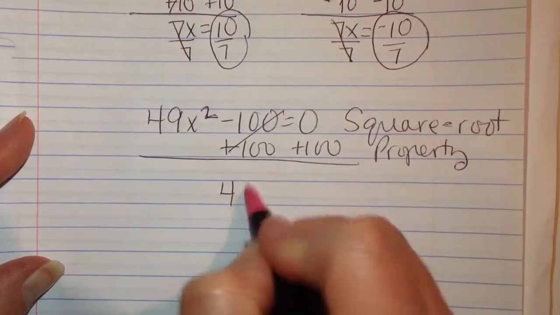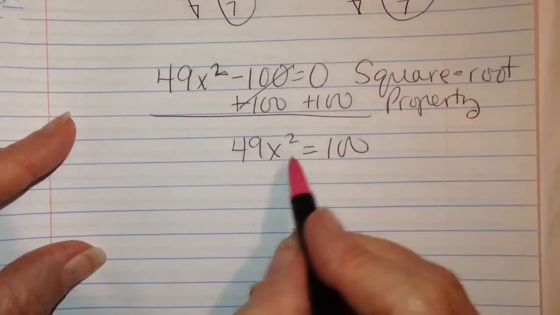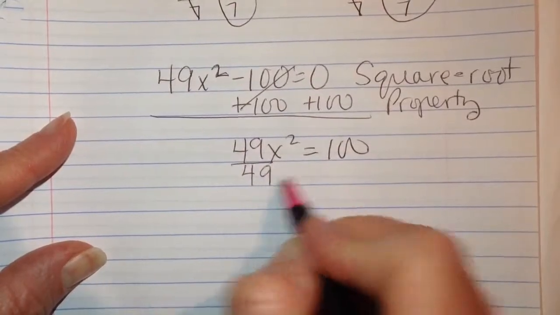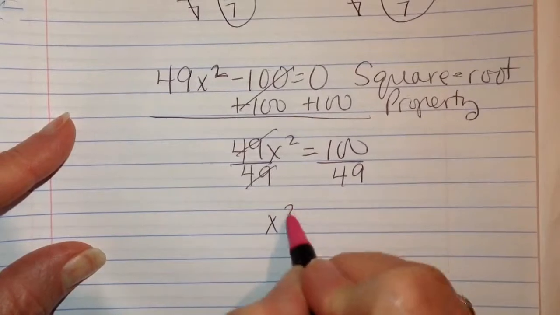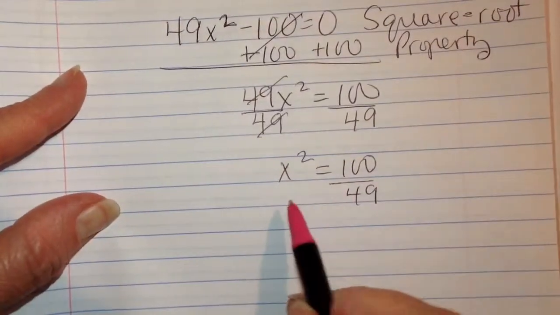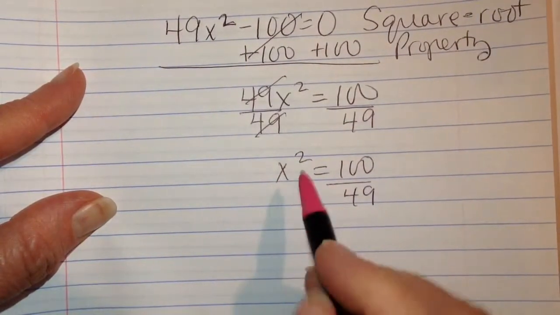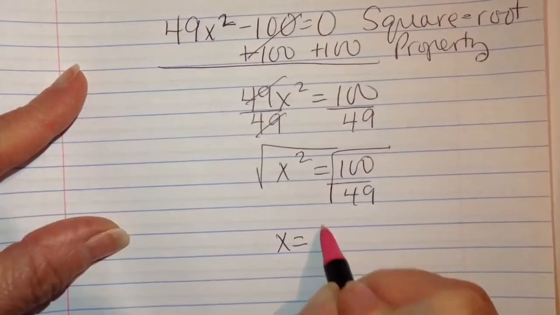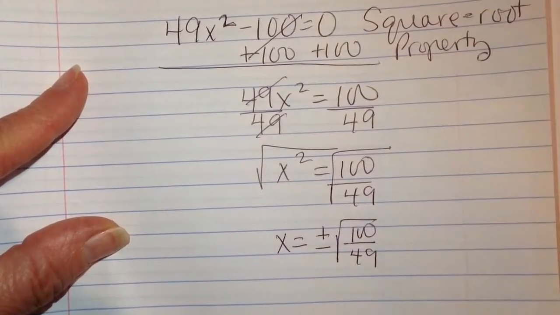You end up with 49x squared equals to 100. Next, we want to get x squared on one side by itself, so we divide both sides by 49. So I have x squared equals to 100 divided by 49. Using the square root method to go from something squared to something not, take the square root of both sides. So you end up with x is equal to plus or minus the square root of 100 divided by 49.